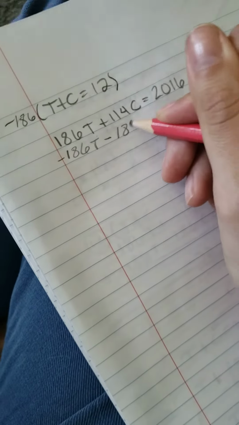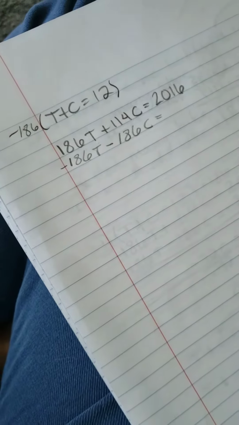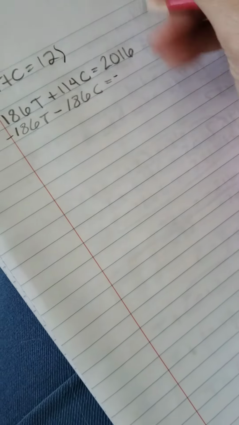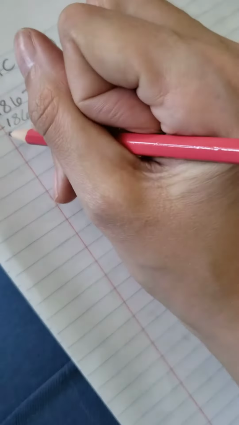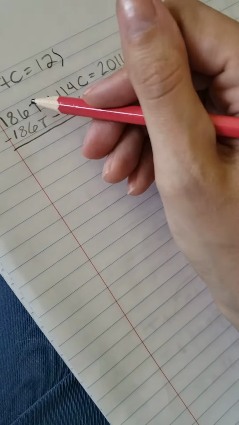So I'm going to multiply all of this by negative 186: negative 186T minus 186C is equal to, let's see here, negative 186 times 12 gives me negative 2232. And we will have to deal with these negative numbers, but it's not too big of a deal. Okay, so now I can add straight down to eliminate.